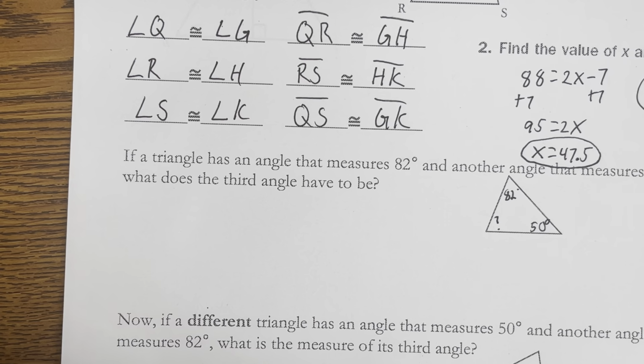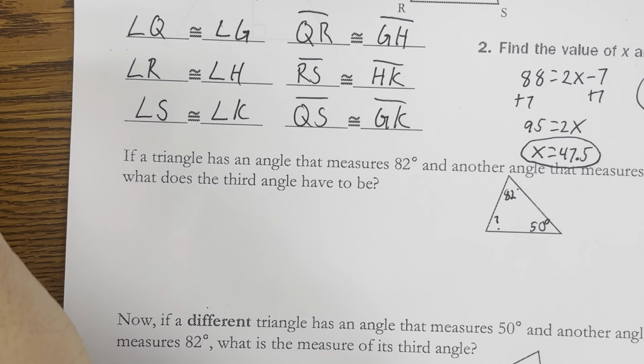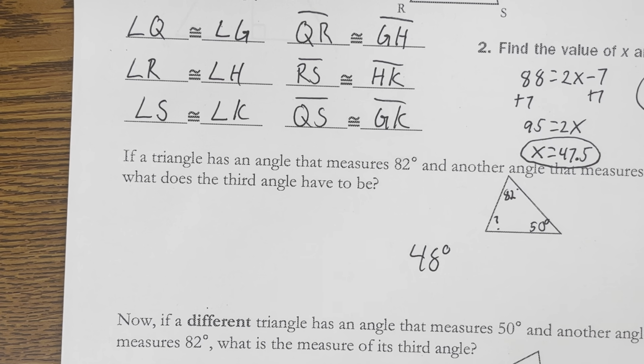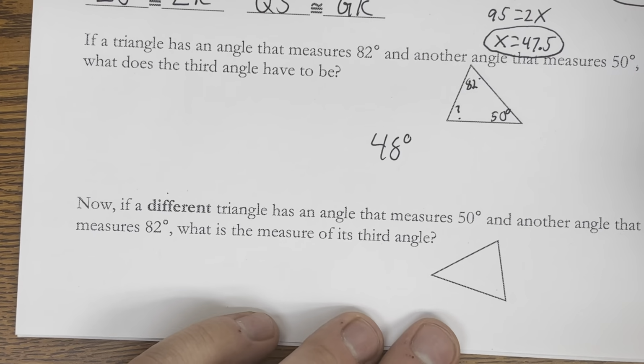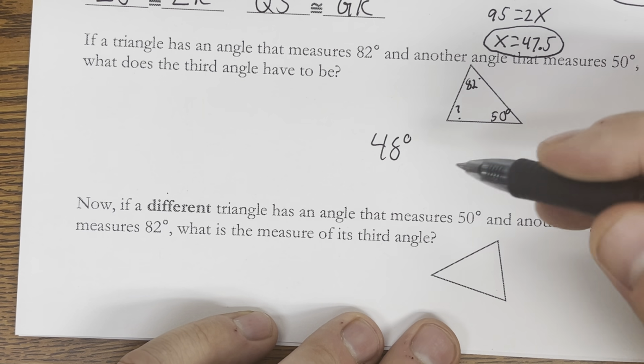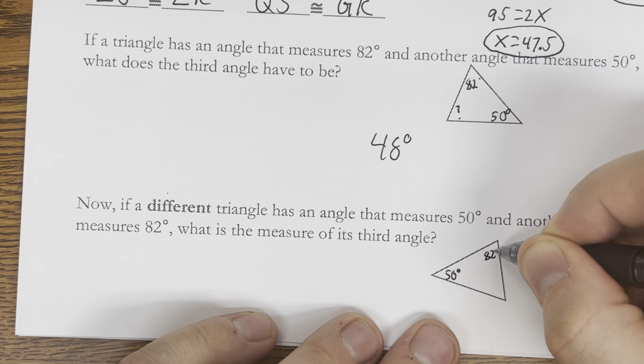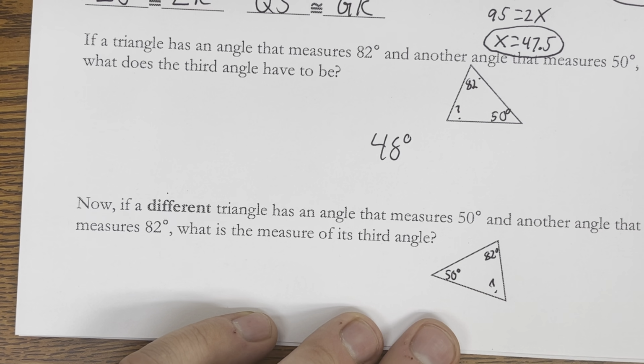So I would take 180 minus 82 minus 50, and we get 48 degrees.